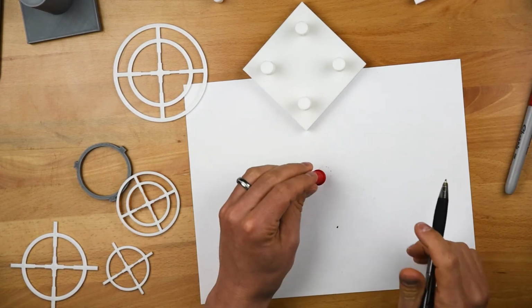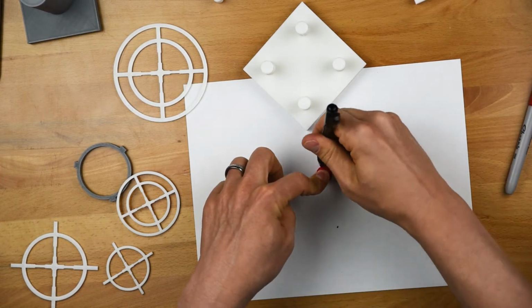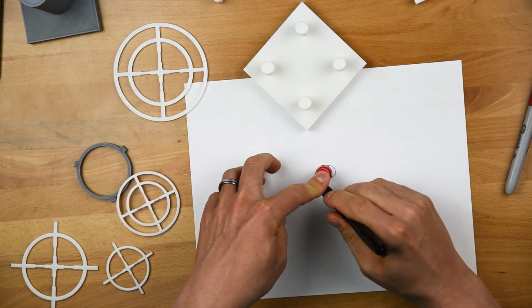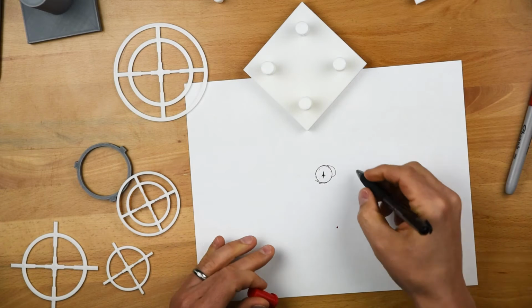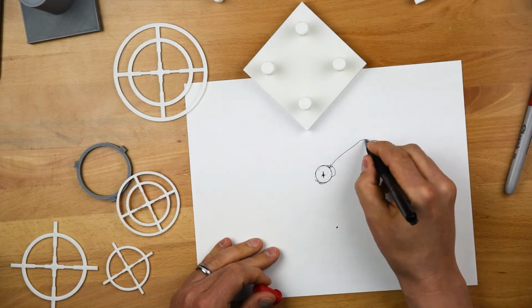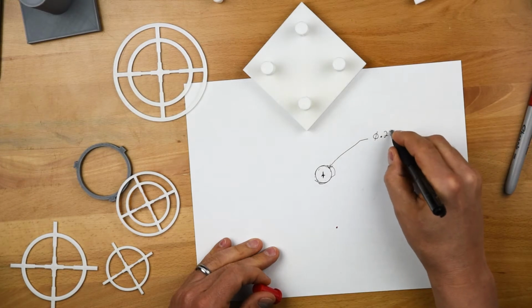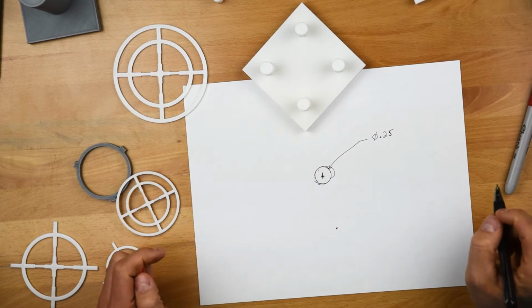So I'm just going to draw as best I can. It may not be that good. Oh, it's horrible. But we're going to draw a circle that represents that diameter, whatever that tolerance happens to be. So let's say it's 1/4 inch.